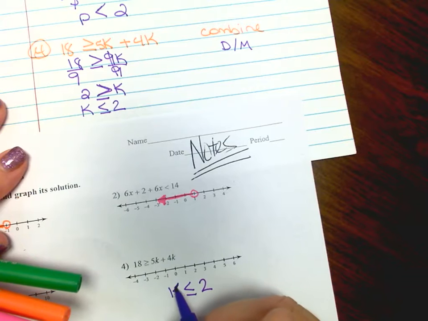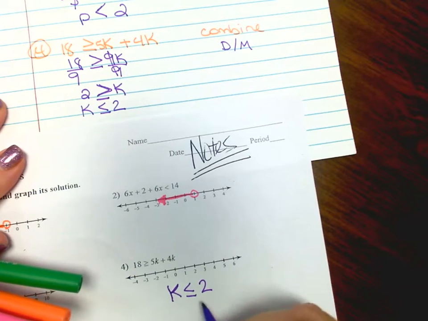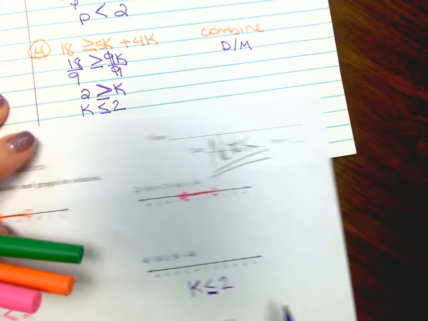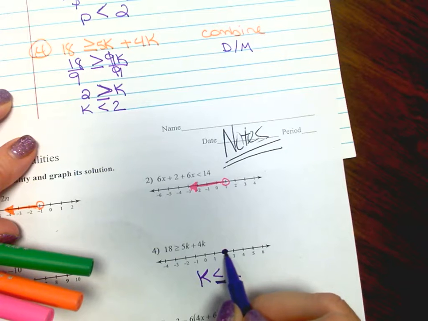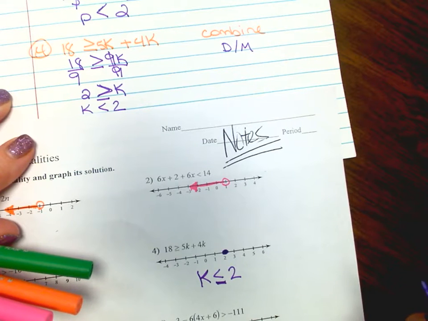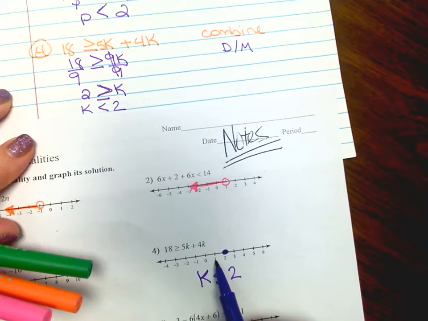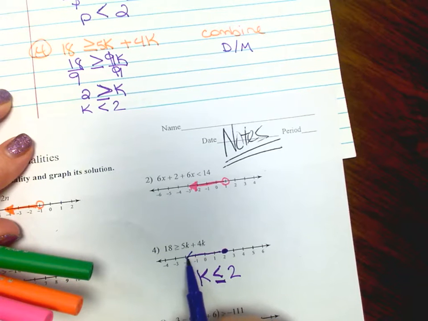Can k be 2? Can k equal 2? It can because of this line right here. Okay? So we find 2 and we color it in because it can be 2. It can be less than or equal to 2. Could it be 1? 1 is less than 2, so it's going to go this way.